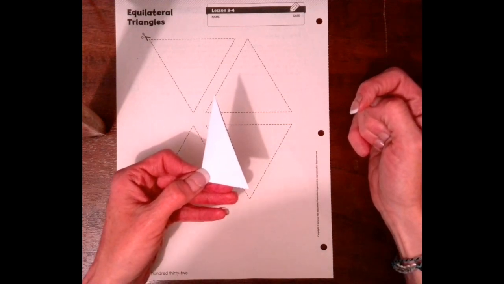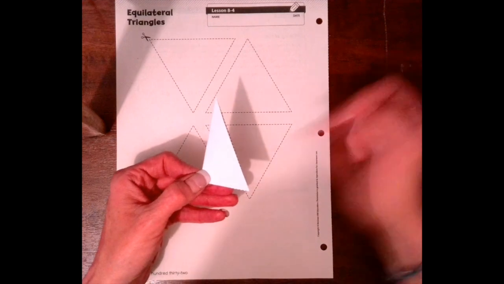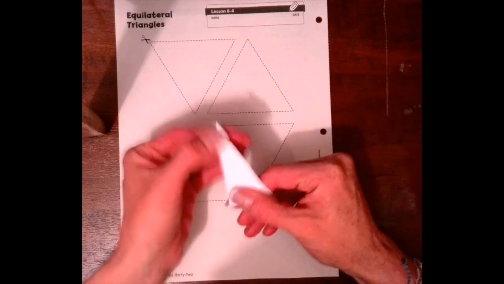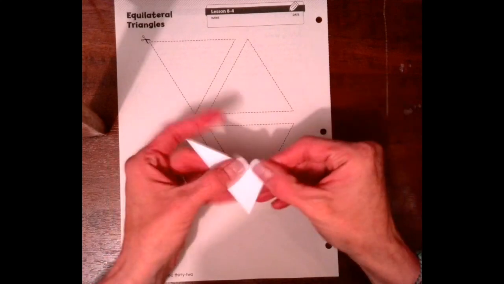How do you know you have equal shares or halves? How do we know this is equal? What tells us this is equal?